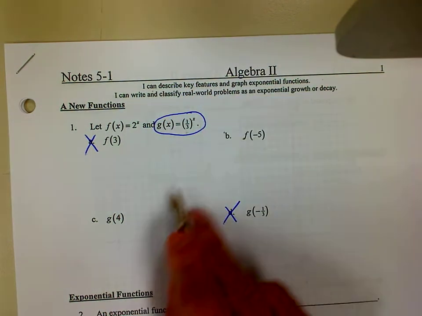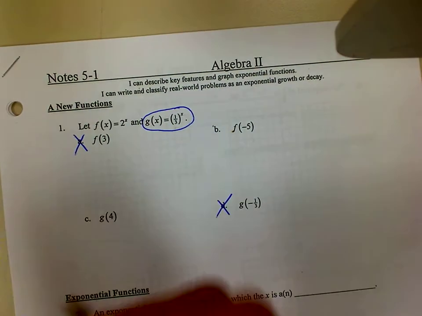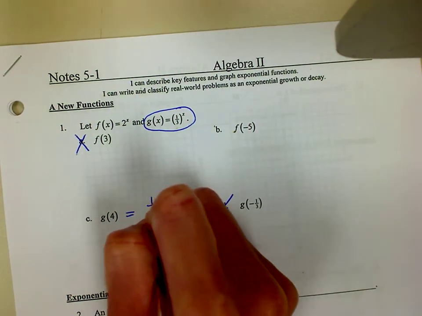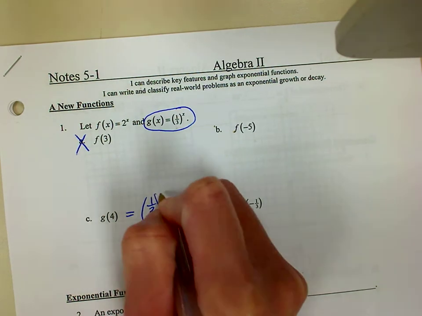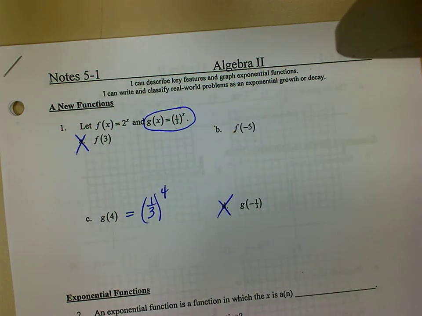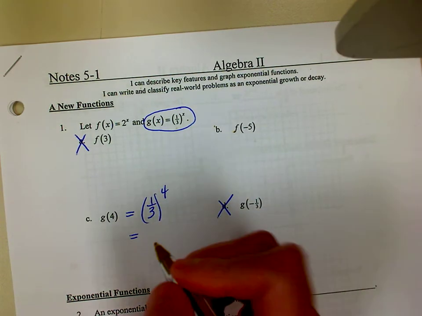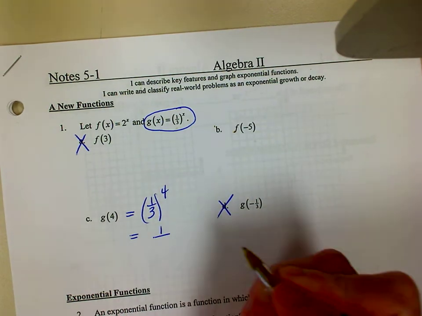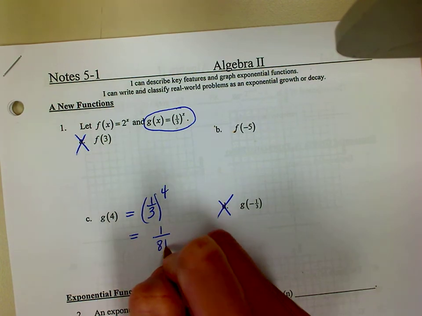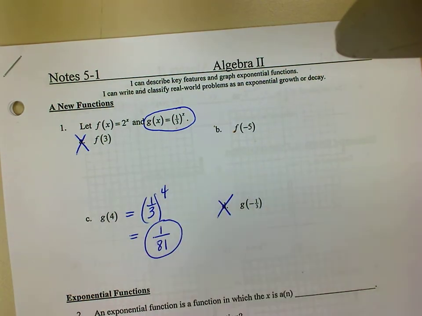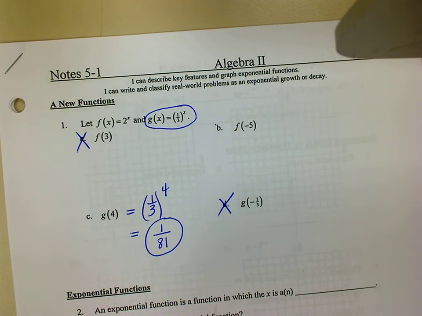And I'm going to put 4 in for the exponent. So I'm going to do 1/3 to the 4th power. So now I'm going to take both of these numbers to the 4th power. So I get 1, and then 3 to the 4th is 81. So that is my answer to C.